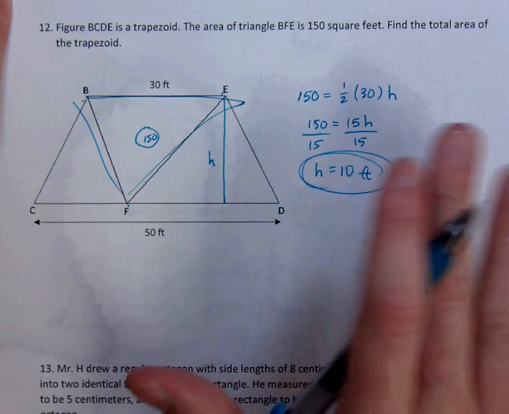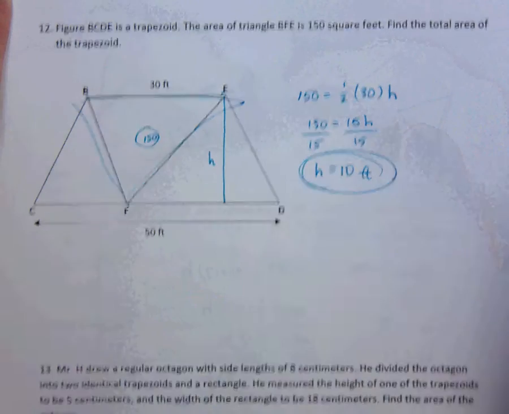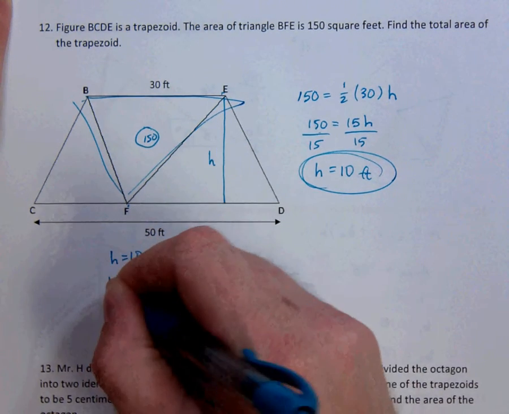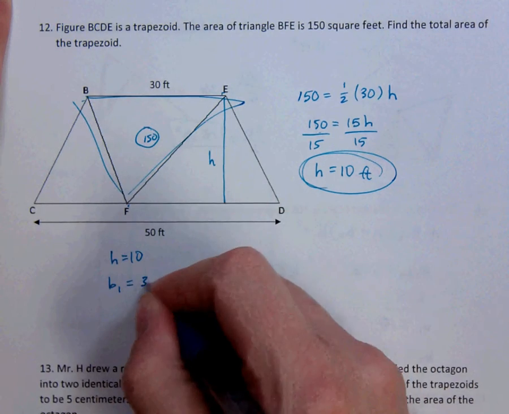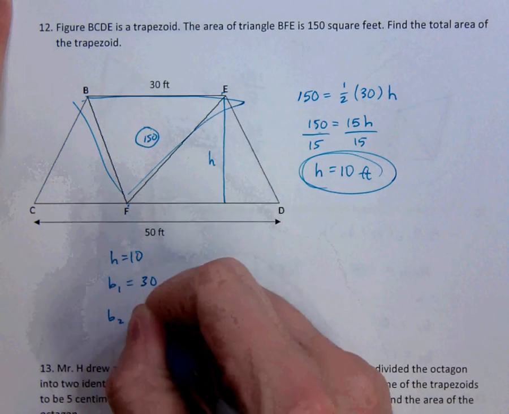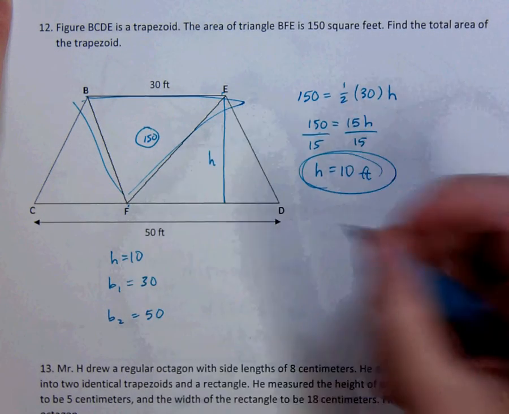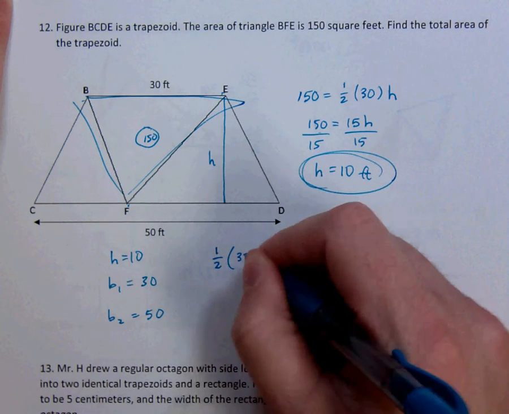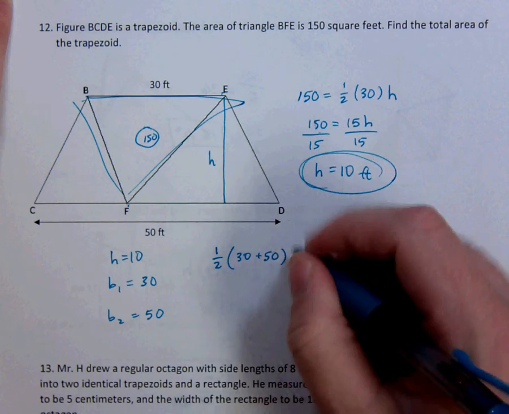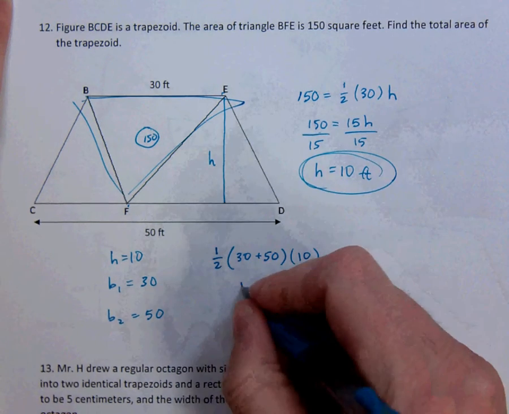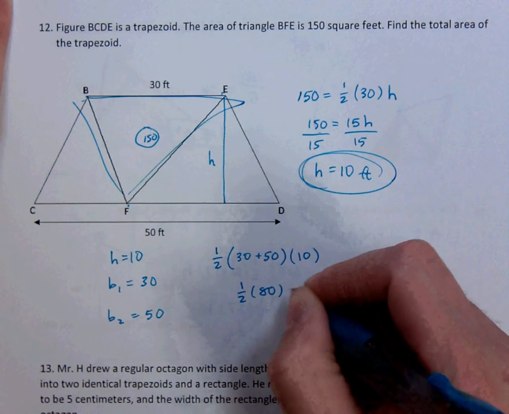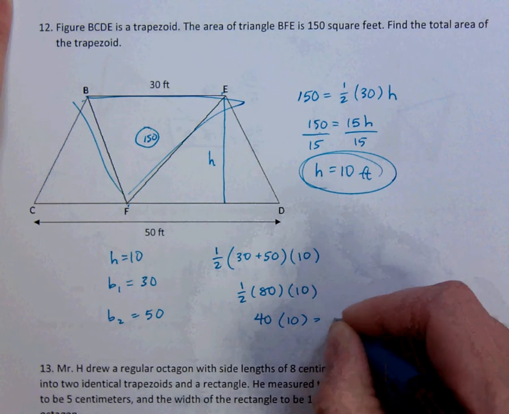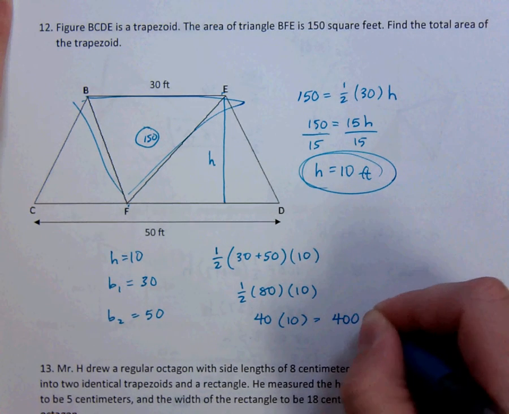But that's not it. You're not done. That's great, but you need to find the total area of the trapezoid. So now you have H is equal to 10, but you also need base 1, which is the small base, and base 2, which is the larger base, 50. So the area of the trapezoid is 1/2 times 30 plus 50, the two bases, times the height, 10. 1/2 times 80 times 10, which is 40 times 10, which is 400 feet squared.